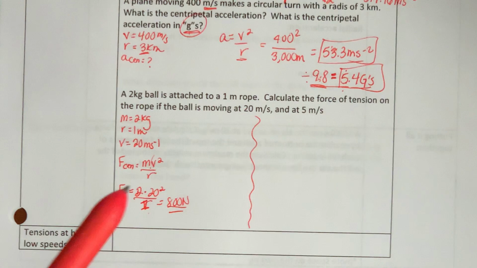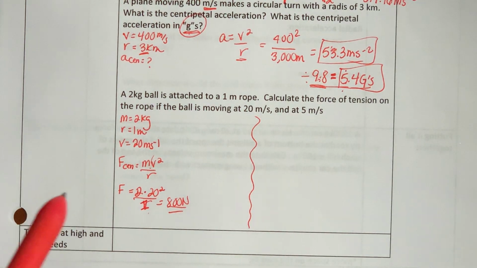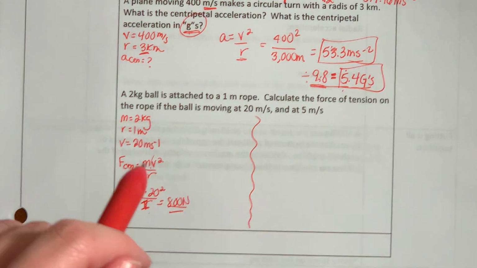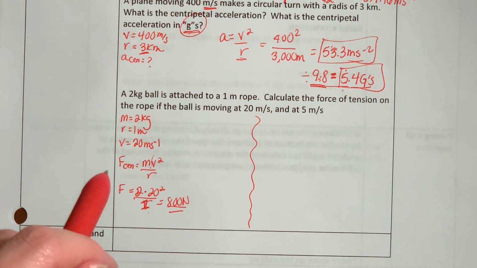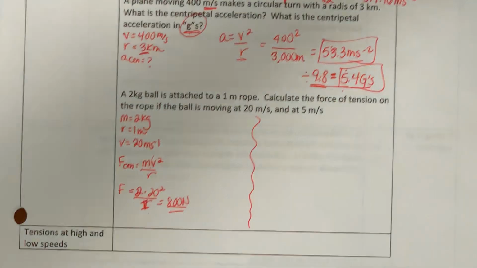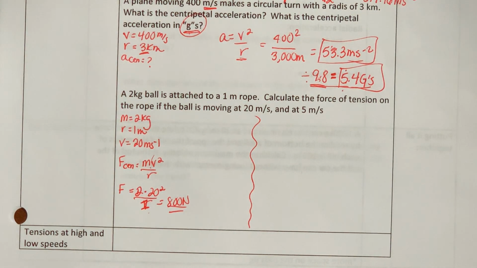If we look at this ball getting attached to the 1 meter rope and getting swirled around like a tether ball, if that's the situation we have going on, oh, I do not need this thing sliding on me right now. Come on. There we go. Stay. Okay. Sorry, I'm losing my lights here.